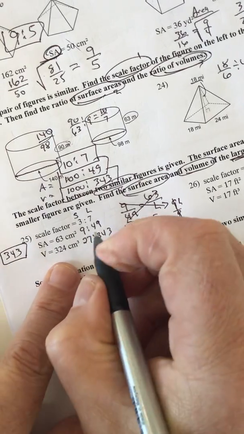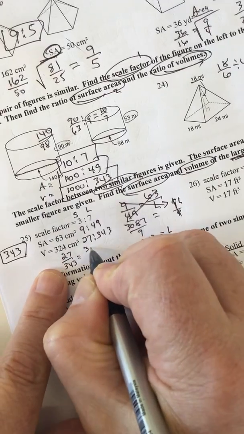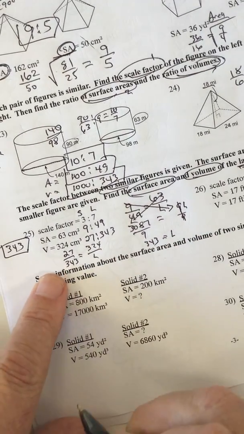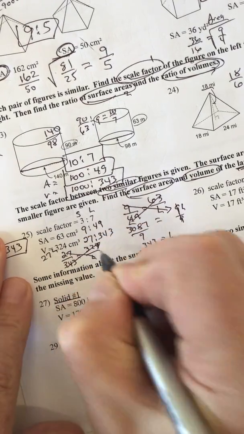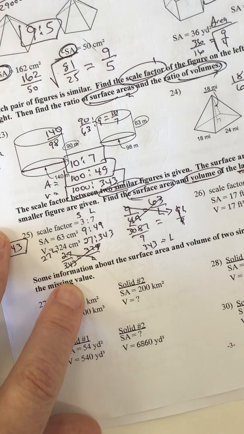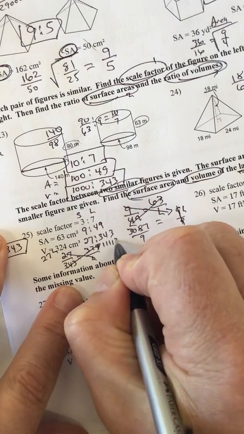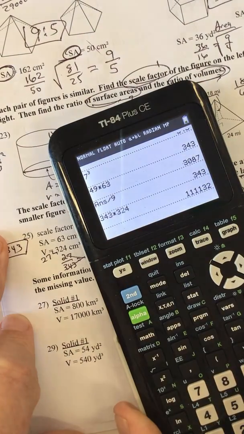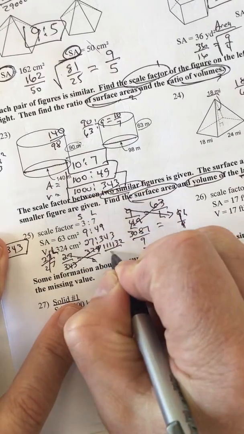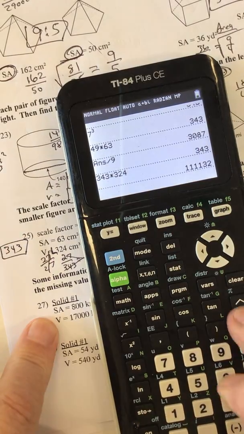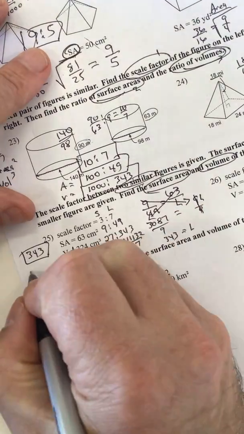Okay, the volume, small to large. Small, 324 to large, so I'll just cross multiply those. This is going to give me 27L. This is going to give me 343 times 324, which is 111132 on my calculator. I just multiplied it all out. And then I want to solve for L, so I divide by 27, divide by 27. So dividing that by 27, that piece was 4,116.